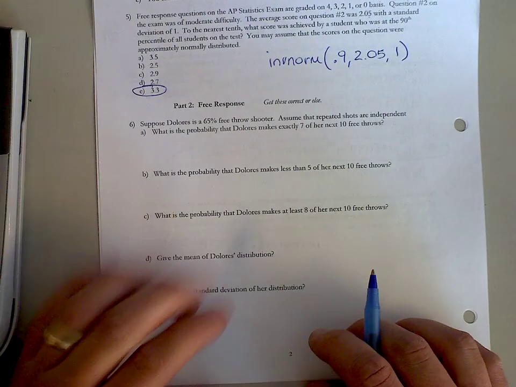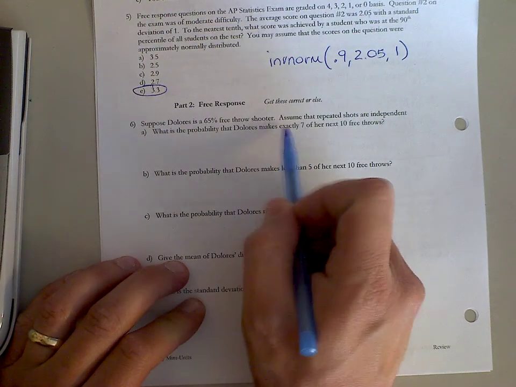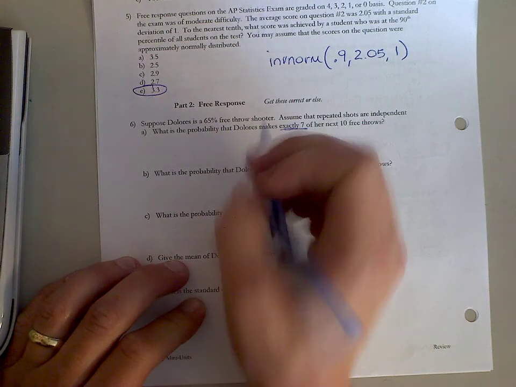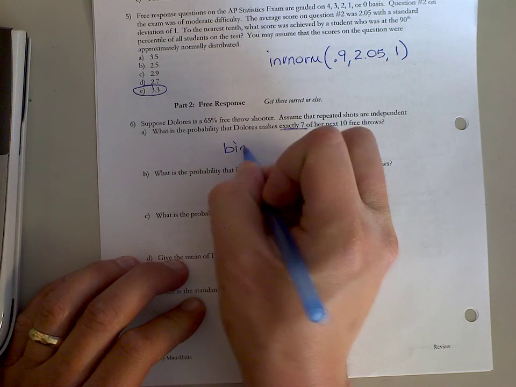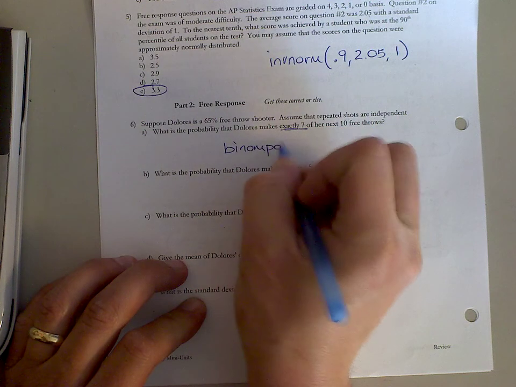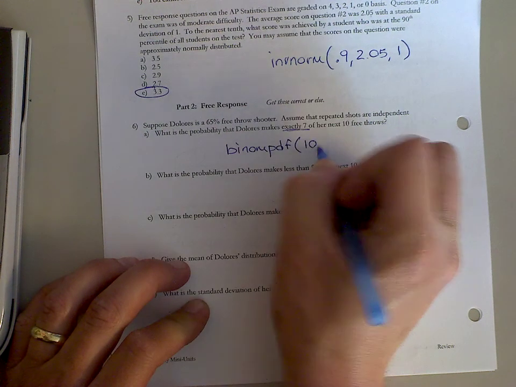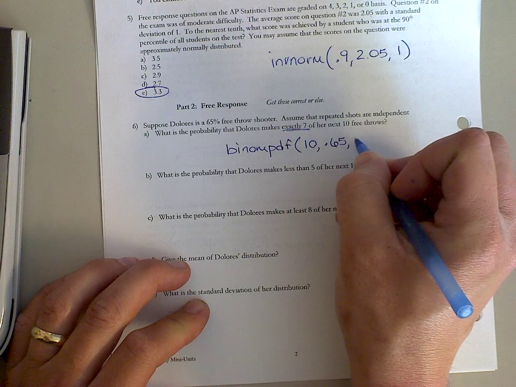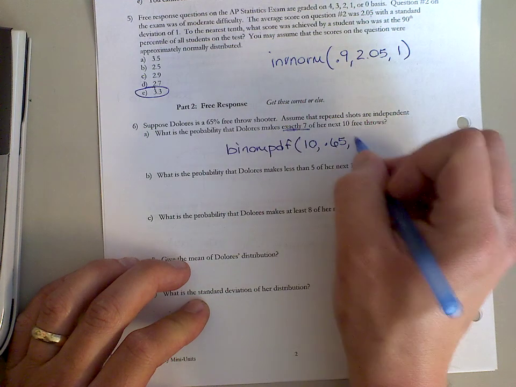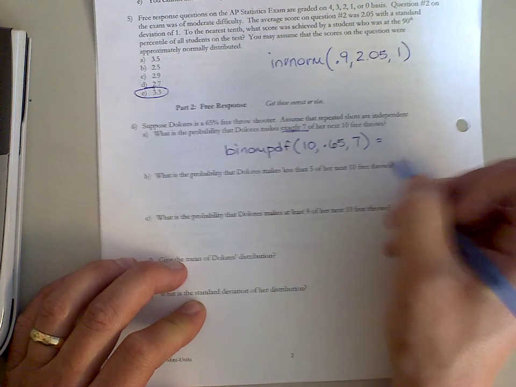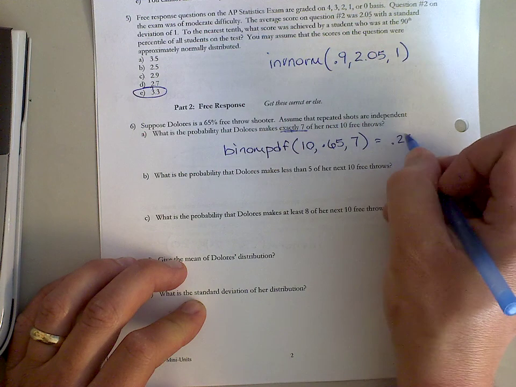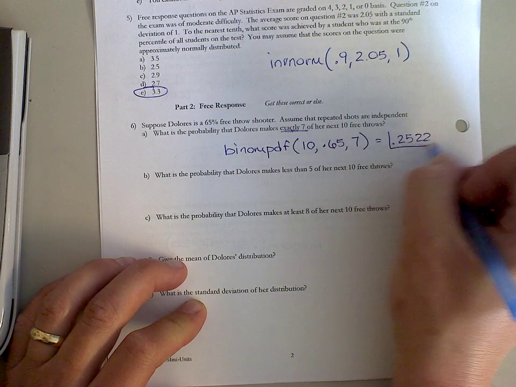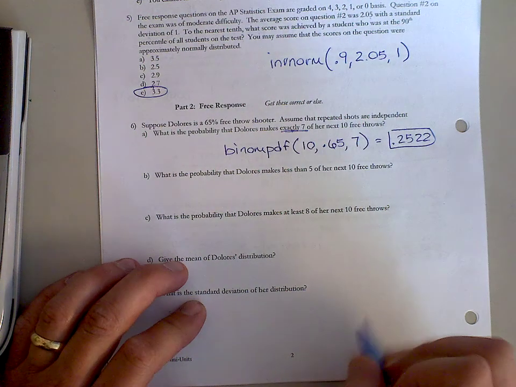For number 6, Dolores is shooting free throws. Probability she makes exactly 7. Exactly 7, we're going to use a binomial PDF. That's what you use when you want exactly. 10 total free throws, probability of success being 0.65, and the number we want is 7. Punch this in, and we get a 0.2522 probability of 7 free throws being made.